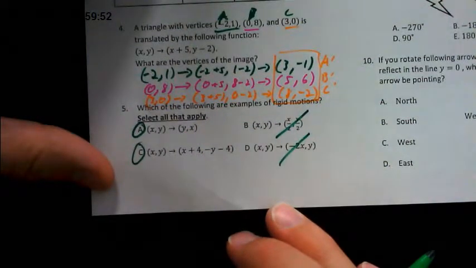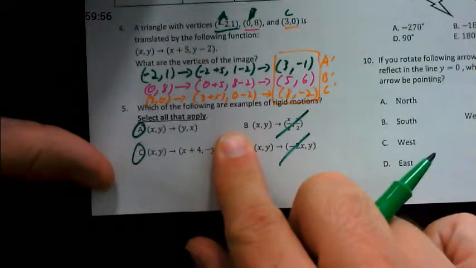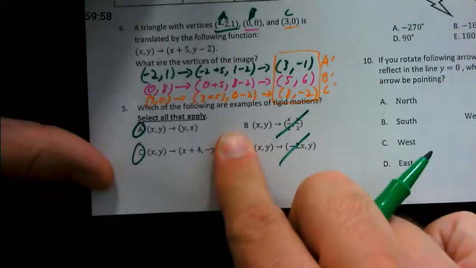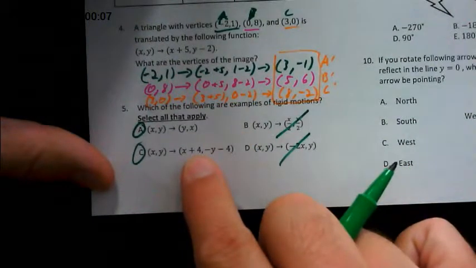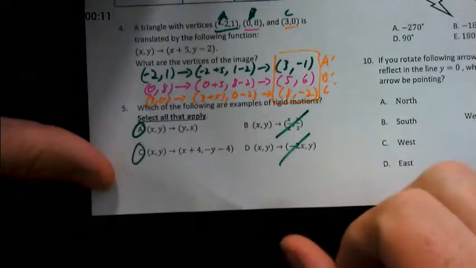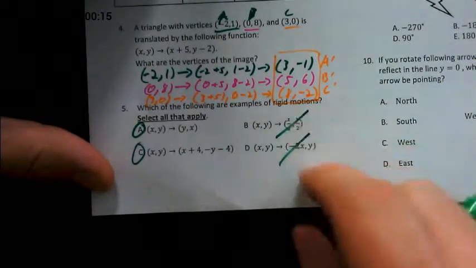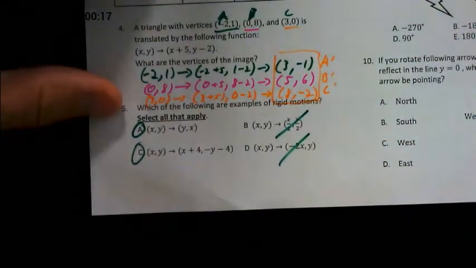Now, if you wanted to know what transformations are happening here, if I had an x and a y, and I then had x, negative y, that'd be a reflection in the x-axis. So essentially, this got reflected in the x-axis, and then translated 4 units to the right and 4 units down. But again, we don't even have to know that to answer this question. We just need to know we weren't multiplying or dividing by a number other than 1.